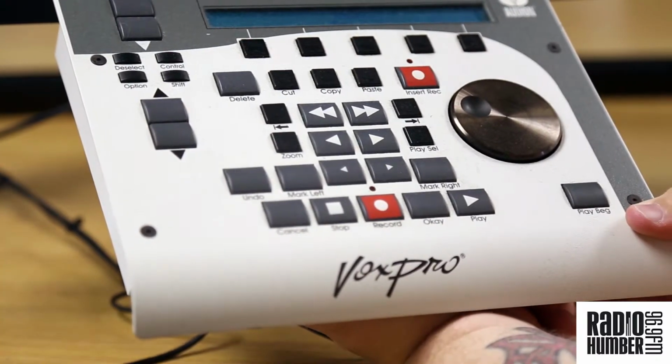From my left to the right, you've got the Vox Pro PC. This is the computer that you'll probably use for your show prep, running clips off and whatnot. The Vox Pro audio editing software, one of the industry standard editing softwares. I don't know if you can see it in there.